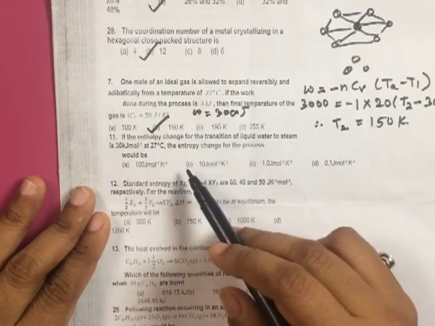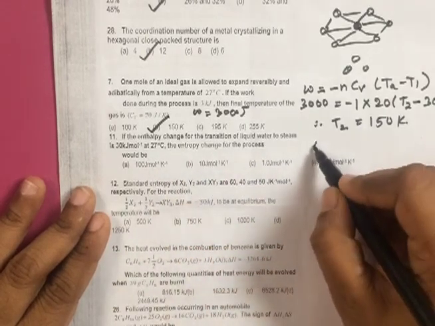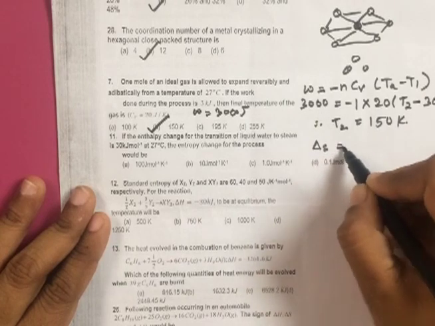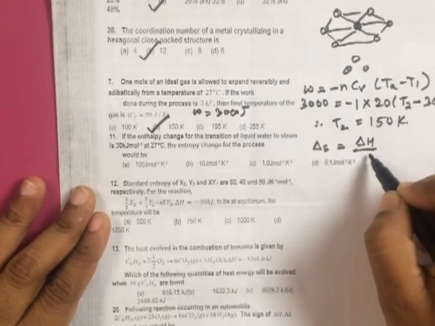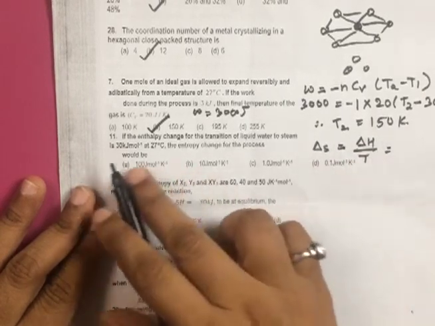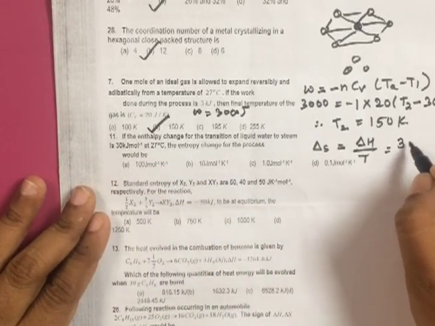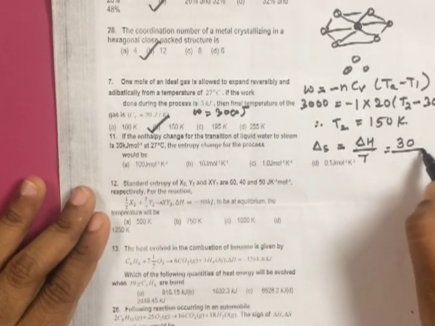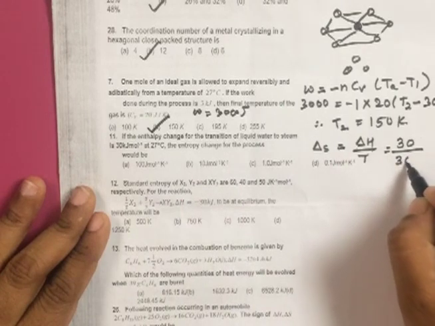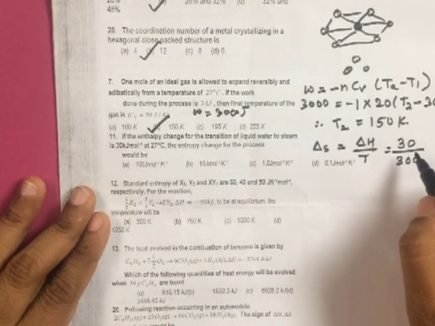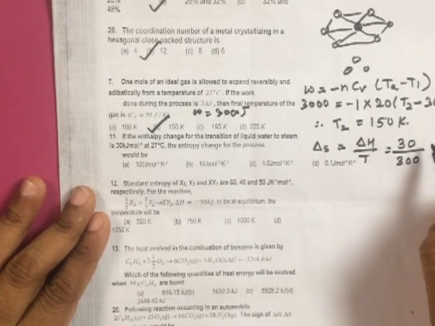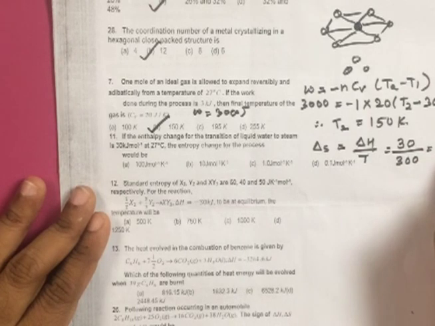Question number 11. If the enthalpy change for the transition of liquid water to steam is 30 kilojoule per mole at 27 degrees Celsius, we need to calculate the entropy change. Now we have a formula, delta S of vaporization is equal to delta H upon T. The delta H is given to us, that is 30 kilojoule per mole, divided by the temperature, 300.